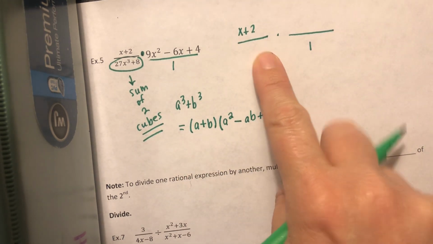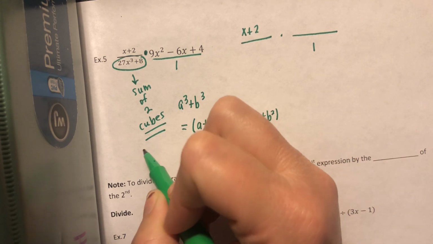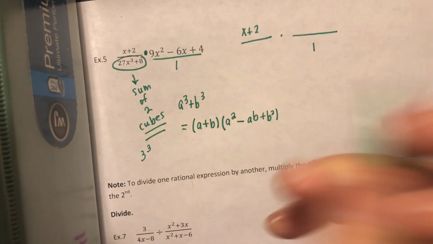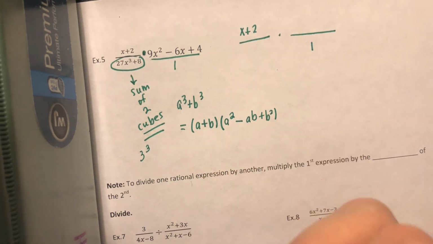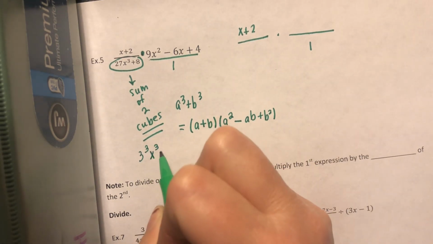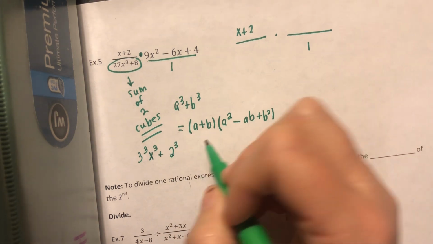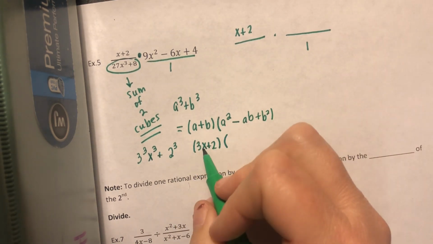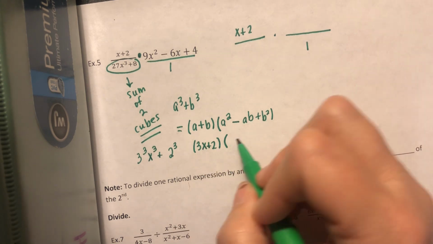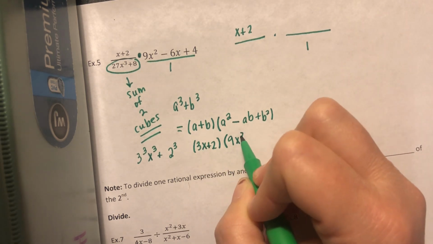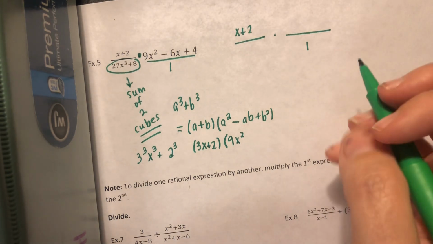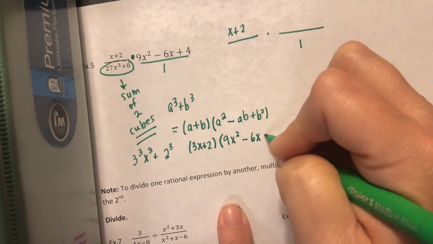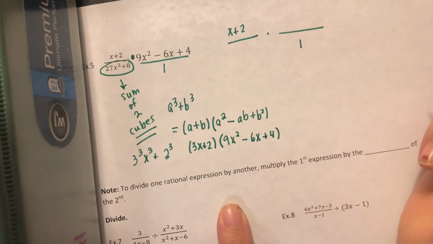So for this spot right here, if you had 27, so 27 is 3 cubed, and then x cubed, right? And then this 8 is 2 cubed. So this is going to be 3x plus 2. Then you square the front. 3x times 3x is 9x squared. Subtract the product of 3x and 2, so minus 6x, and then square the back, plus 4.